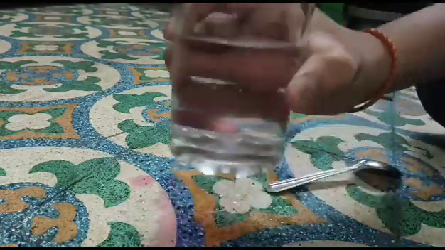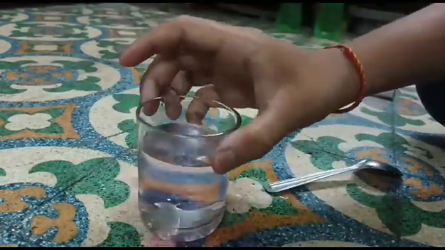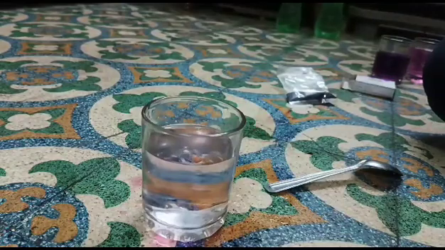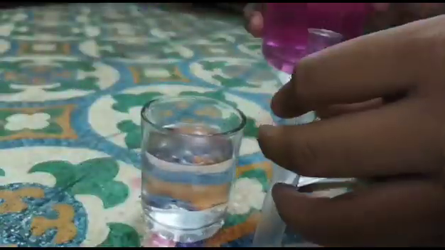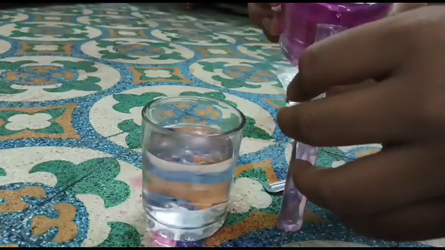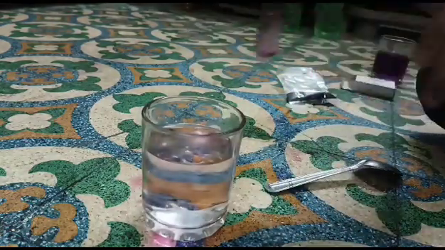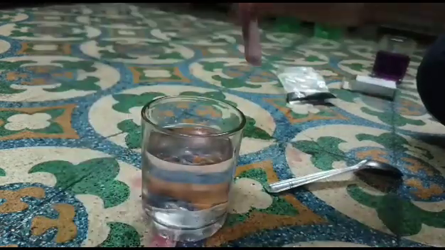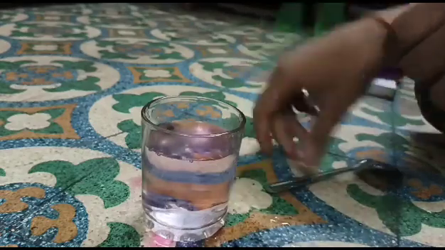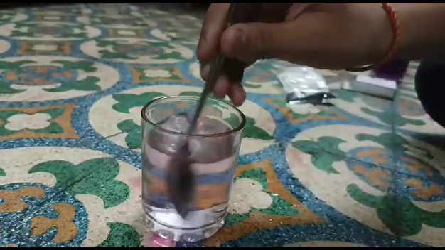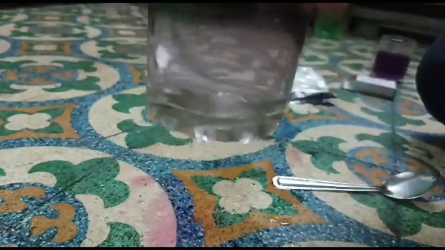See, now this is mostly transparent. So we are adding some more matter, and will the color change? Yes, because the quantity of matter will increase. Some more. See, you can see slight changes in the color of the water. So this was our experiment for today.